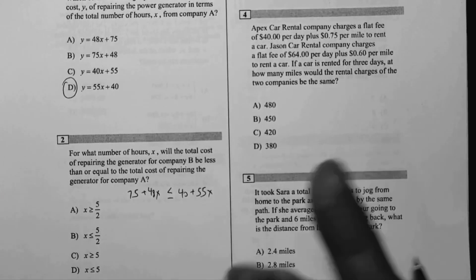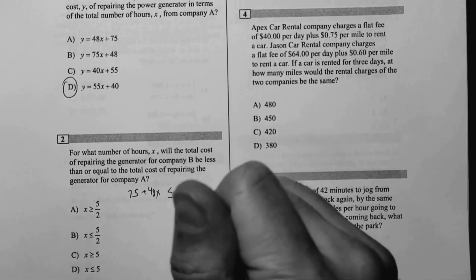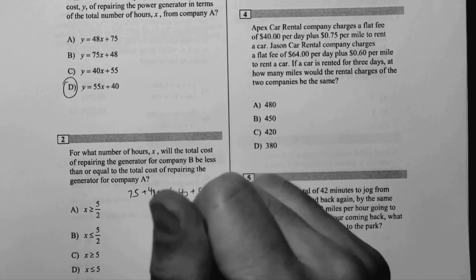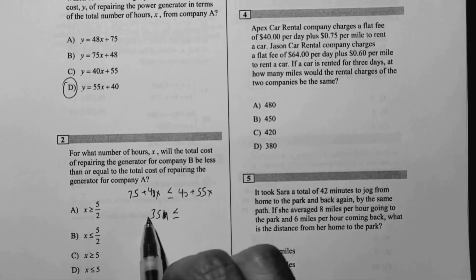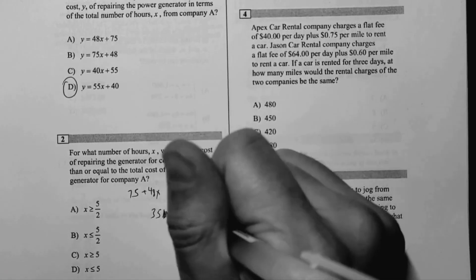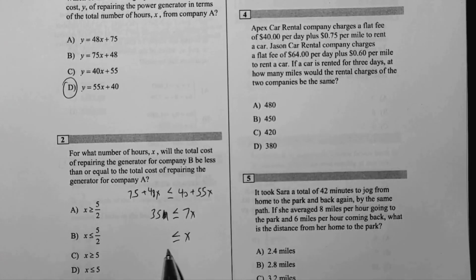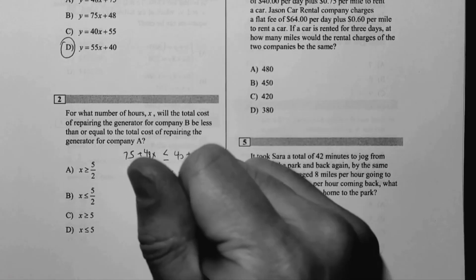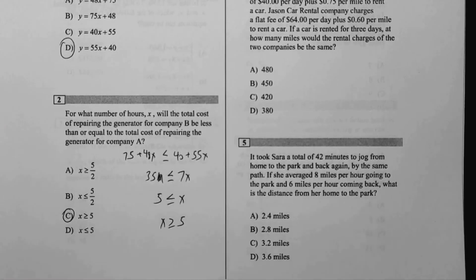Okay, so then we just solve for x over here. Okay, so that would be 35 is less than or equal to, minus 40 on both sides, and then minus 48x, that's 7x. So x is greater than or equal to 5. So let's flip that, x is greater than or equal to 5, so that we easily see it's C.